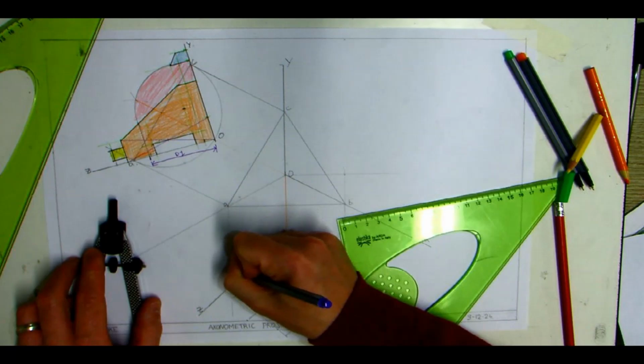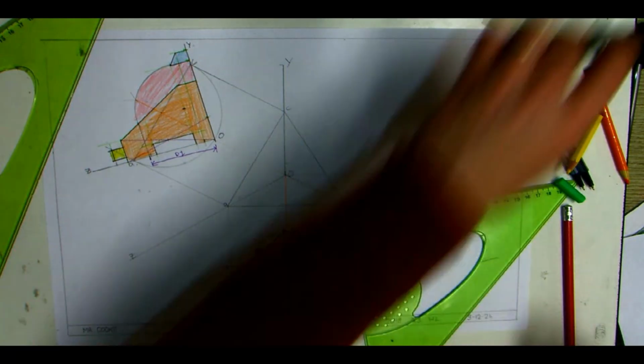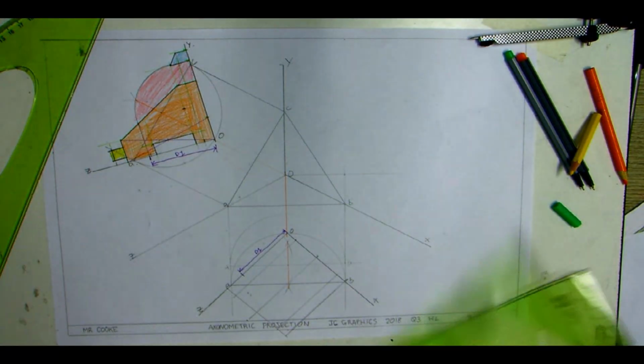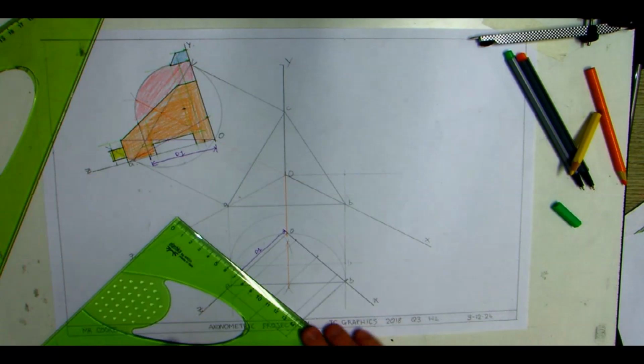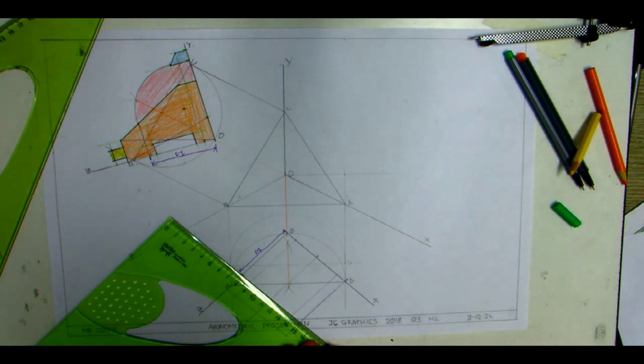Sir, that block that comes out on the very left. How do I know how far it goes out? If you look at the plan view, it tells you it comes out by 12. Thank you. You're welcome.